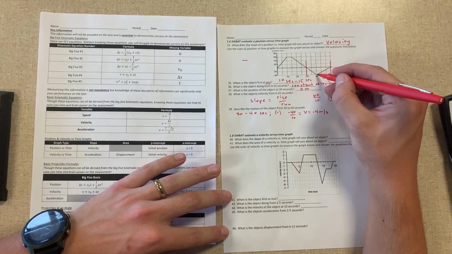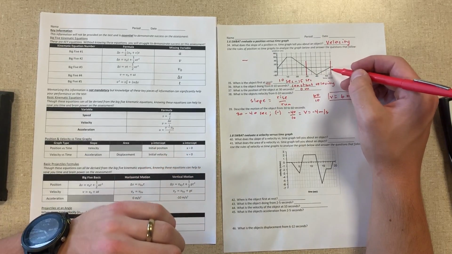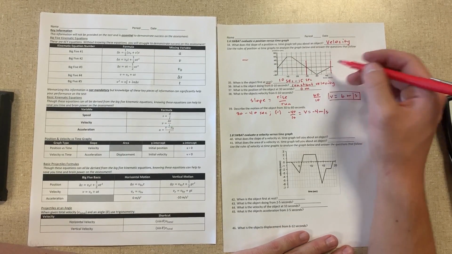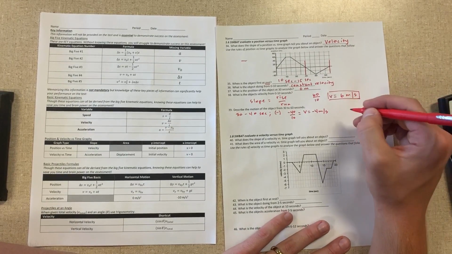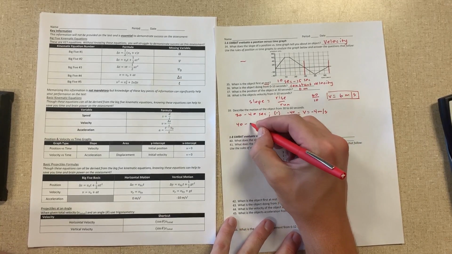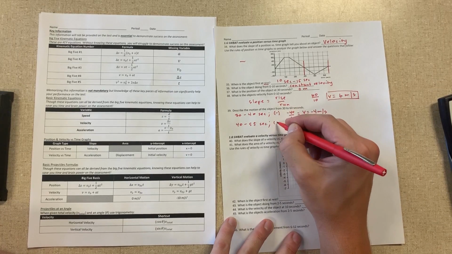It then turns around and travels for the next 15 seconds, so from 40 to 55 would be 15 seconds, in the positive direction. So from 40 to 55, it's going in the positive direction.